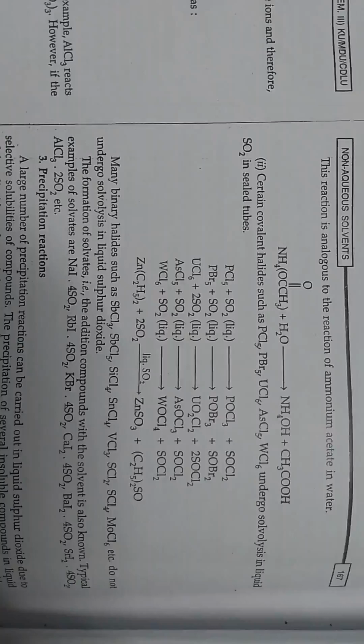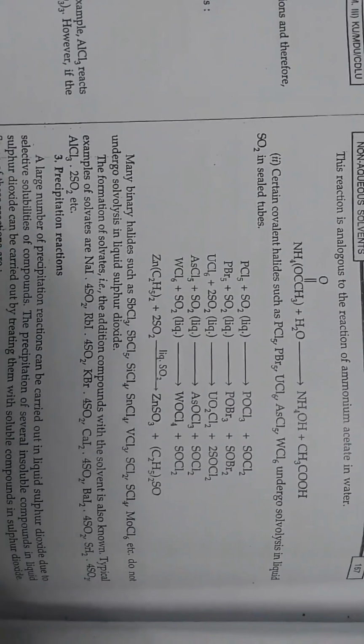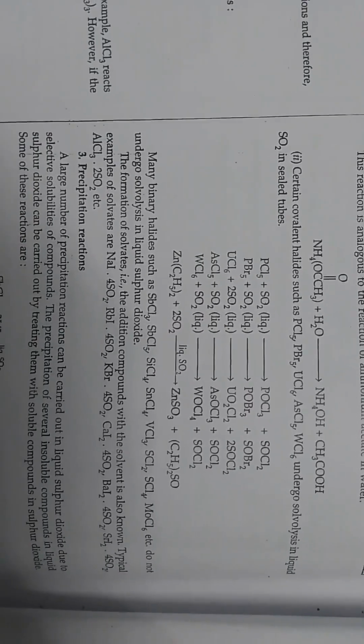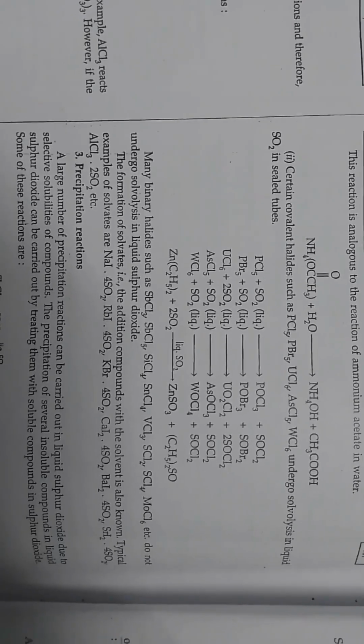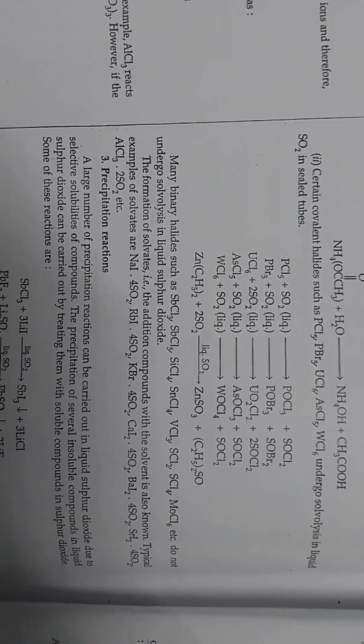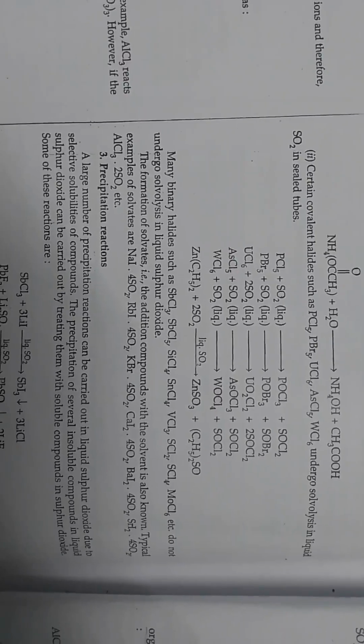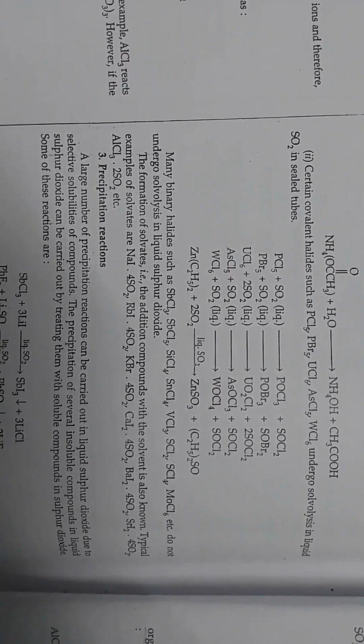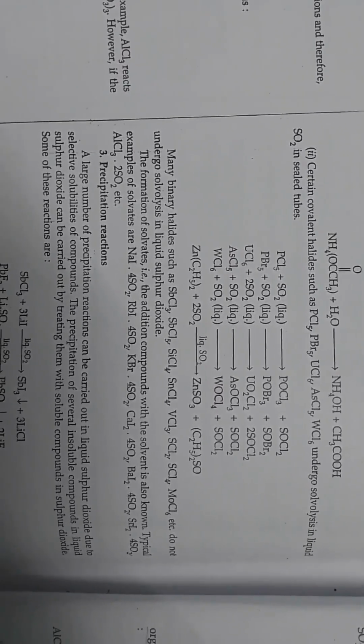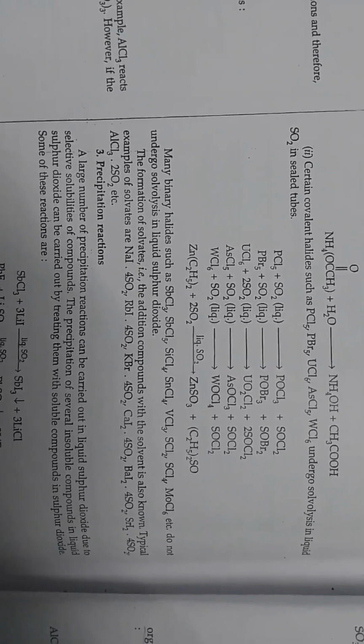Certain covalent halides such as PCl5, PBr5, UCl6, AsCl5, WCl6 undergo solvolysis in liquid SO2 in sealed tubes. PCl5 plus SO2 gives POCl3 plus SOCl2. PBr5 plus SO2 gives POBr3 plus SOBr2. UCl6 plus SO2 gives UO2Cl2 plus 2SOCl2.